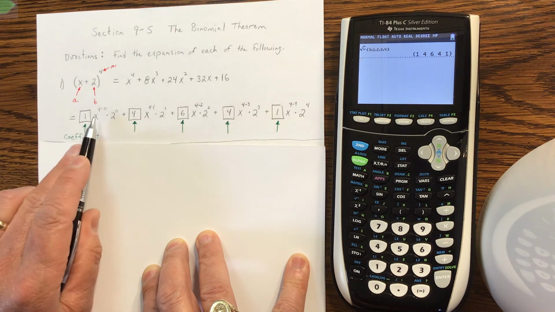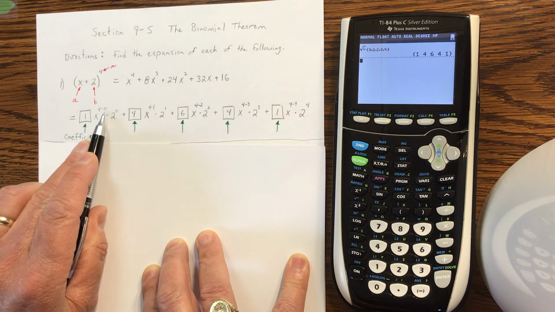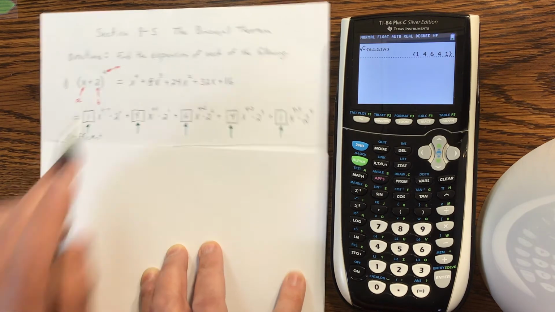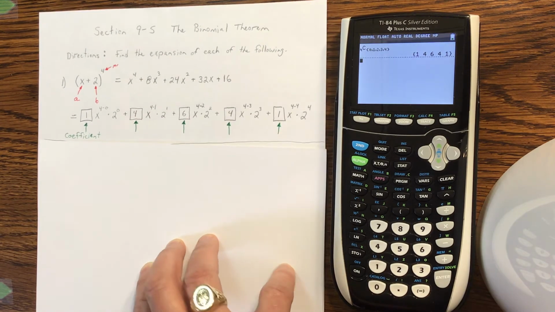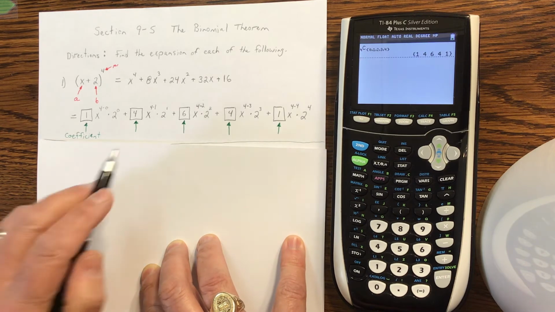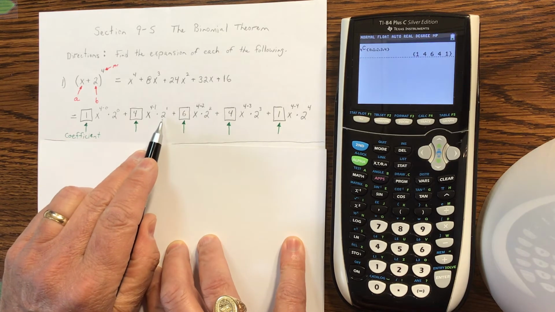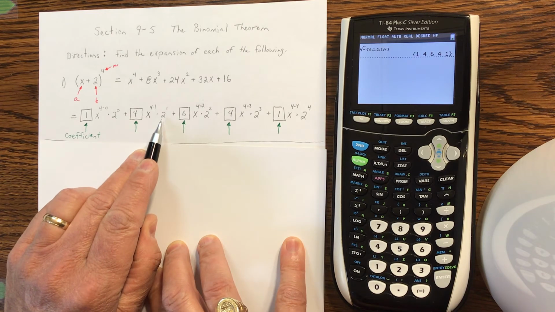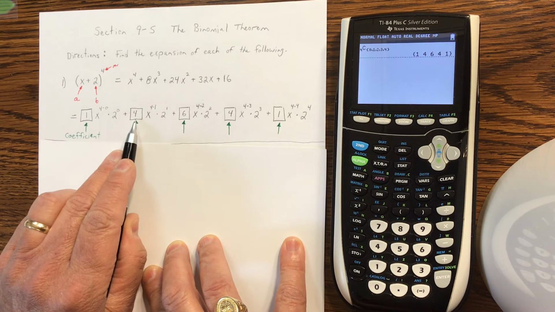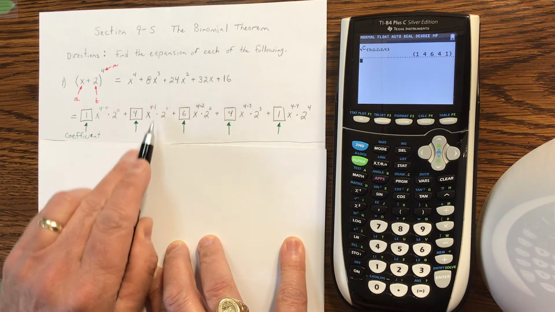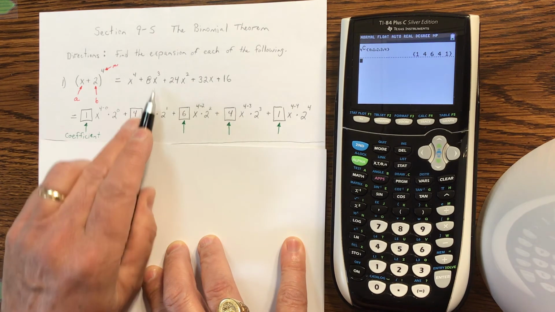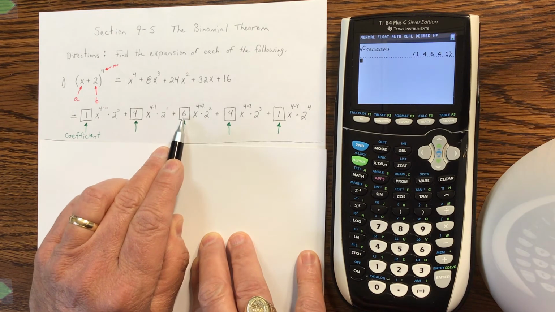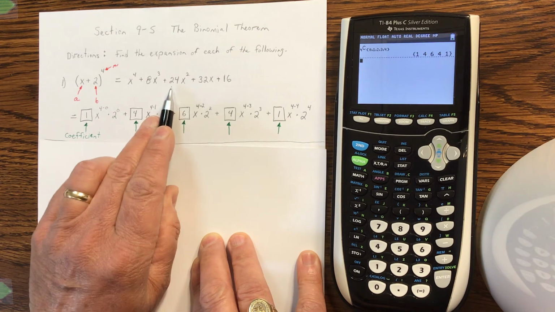binomial expansion, we go n minus 0. That gives us x to the 4th. Next, 2 to the 1 power is 2. Times 4 gives us 8. And then 4 minus 1 is 3. 2 squared is 4. 4 times the coefficient is 24.